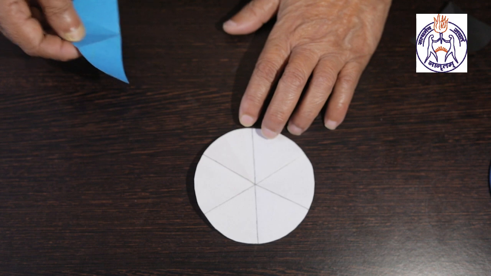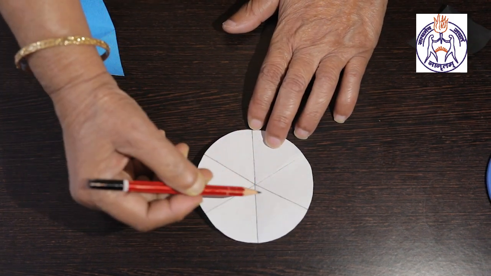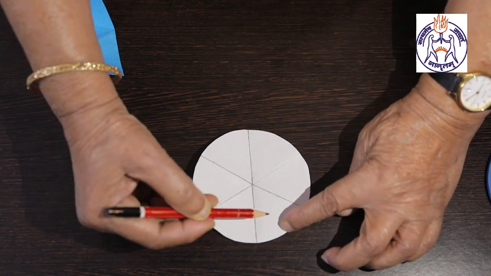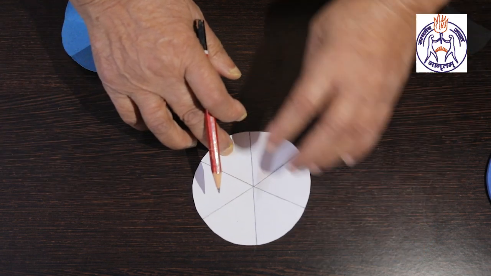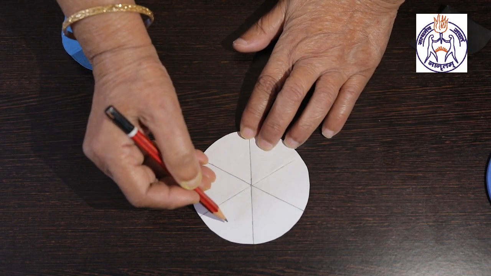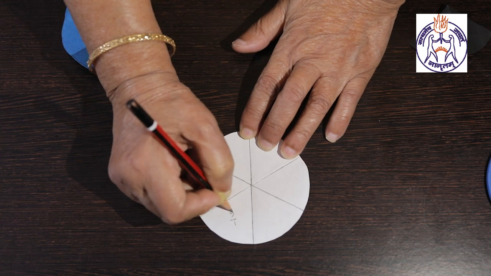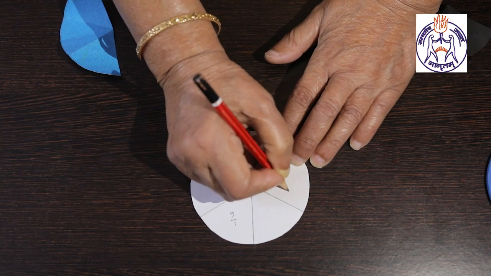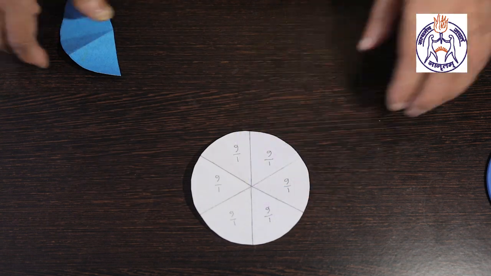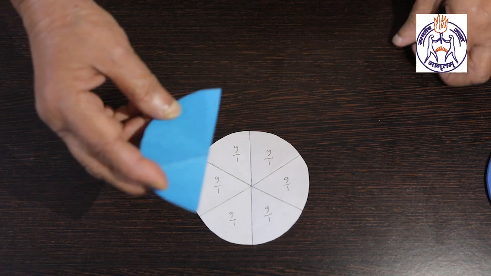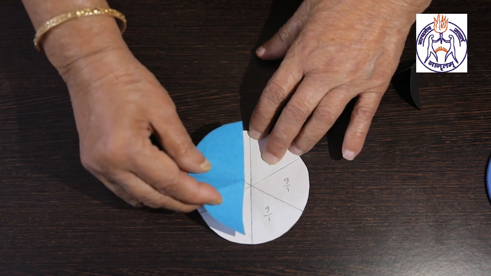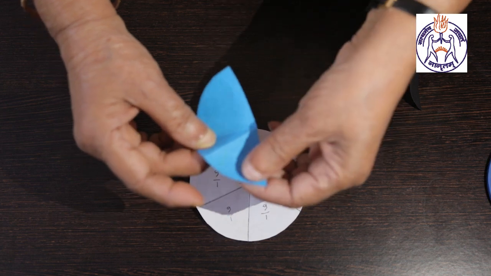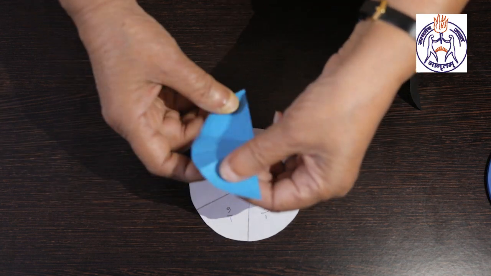And it has been divided into equal 6 parts. 1, 2, 3, 4, 5, 6. 6 equal parts. So each one is 1/6. Now if I place this 3/6, it will cover half portion of the circle. So this is my 1/6, 2/6 and 3/6.